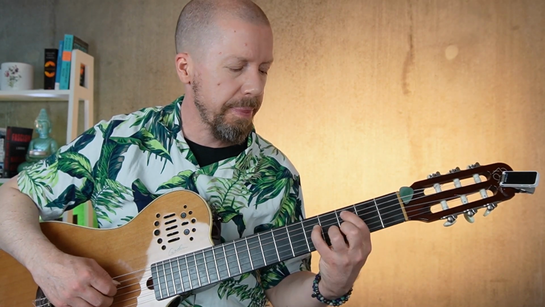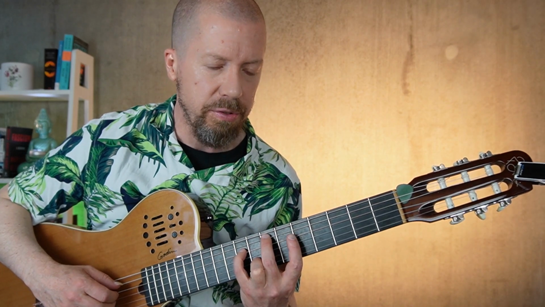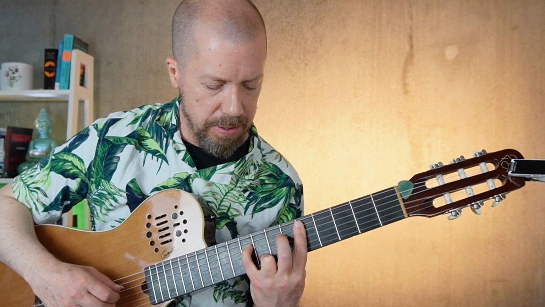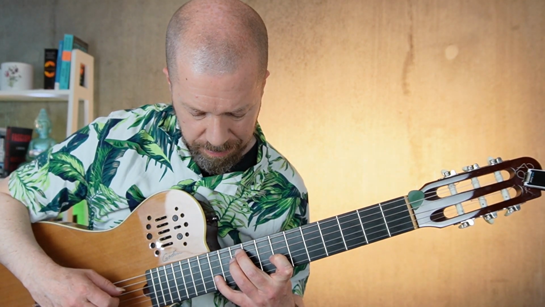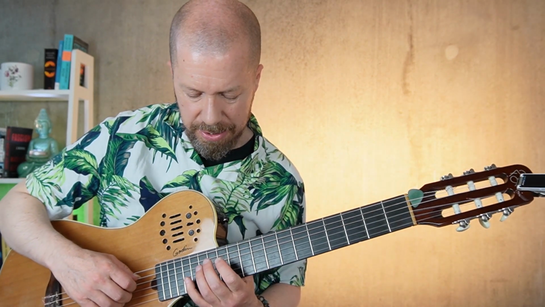Then the inversions are going to be really interesting. So if I play the first inversion and drop the G to a D, it's this. So this is some kind of C chord. And the next one, you might want to play it like that if it's too much of a stretch for you. And the last one.